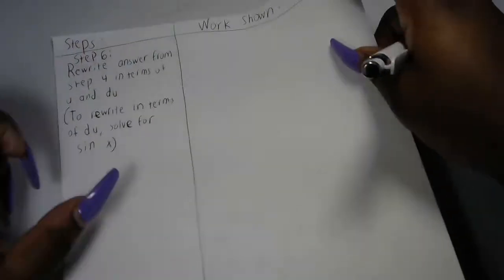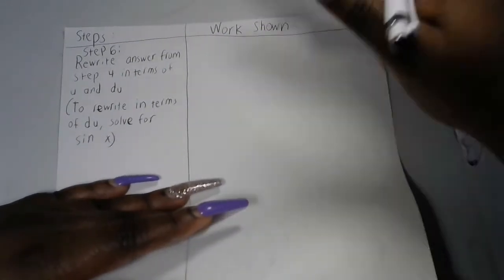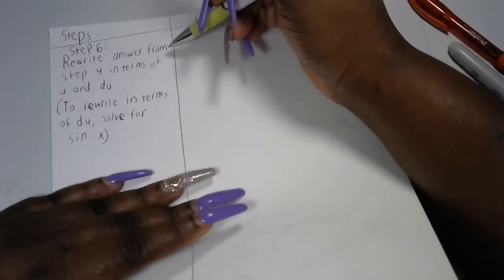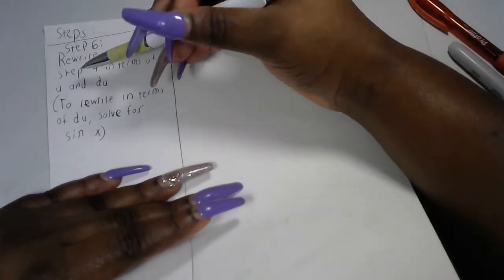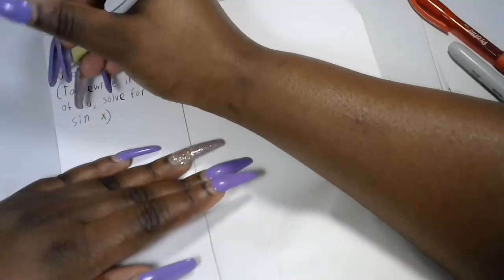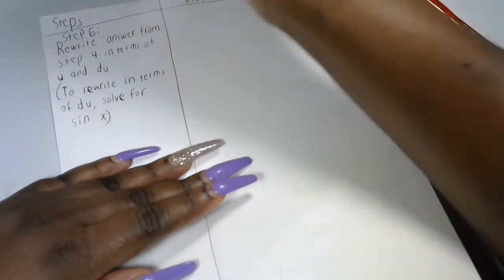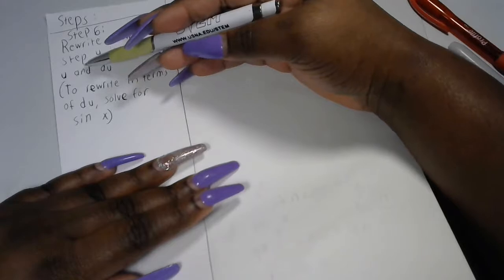Let me actually put step 6. Let me put it down here so you guys can see into the camera. So for step 6, we're going to rewrite the answer from step 4 in terms of u and du. Rewriting it in terms of u is easy, but for du, it can get a little difficult.